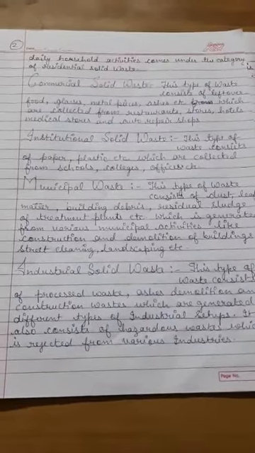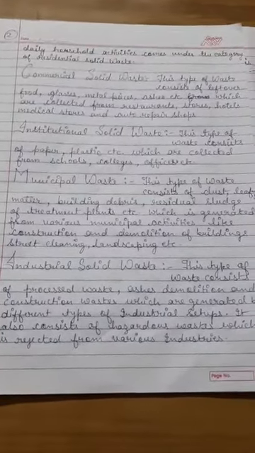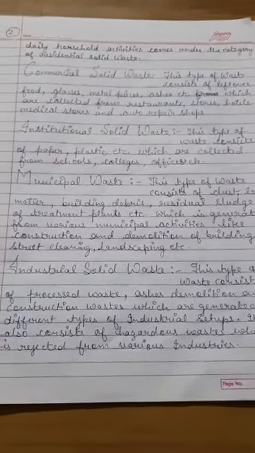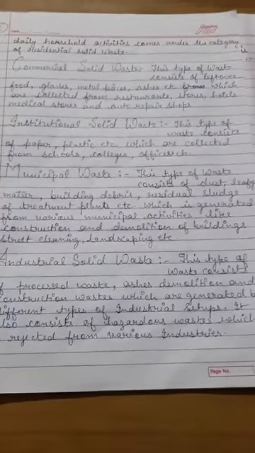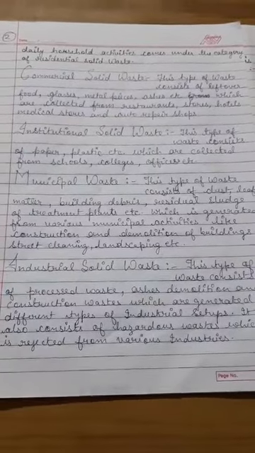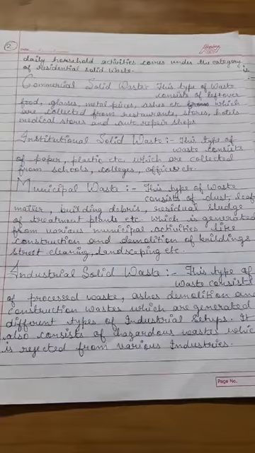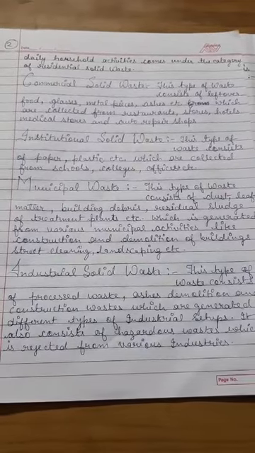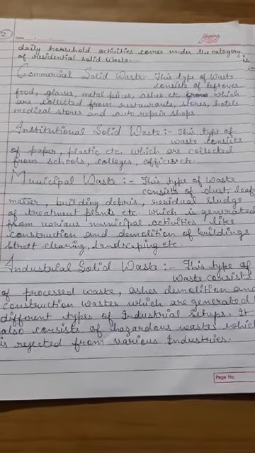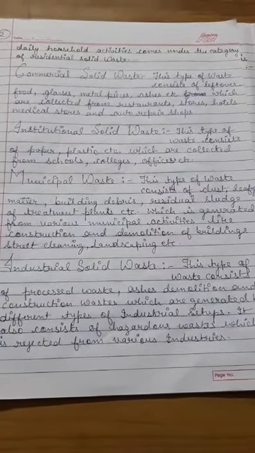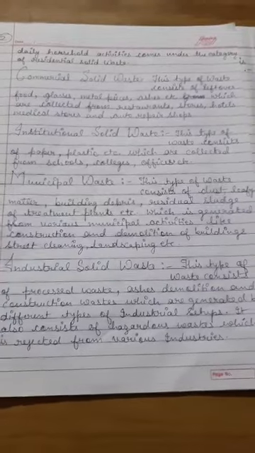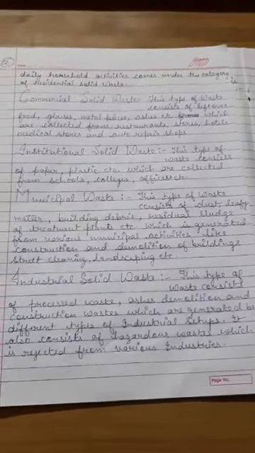Commercial solid waste includes the waste which is generated from commercial buildings like hotels, hospitals, etc. This type of waste consists of leftover food, glass, metal pieces, ashes, etc., which are collected from restaurants, stores, hotels, medical stores, and auto repair shops. Next is institutional solid waste.